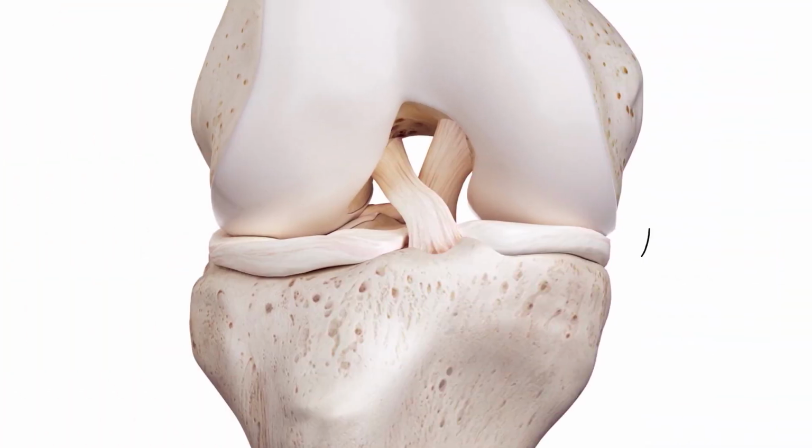But still, you have a tear. Why not fix it, right? That's how we think, right? Let's say if my fridge is broken, I want to fix it. Let's say if my microwave is broken, I want to fix it. But that's why you have to understand what is meniscus, its function, and what are the treatment options for meniscal tear. So there are two meniscus, medial and lateral.